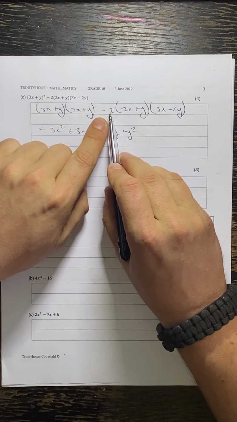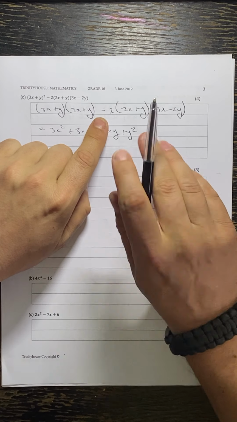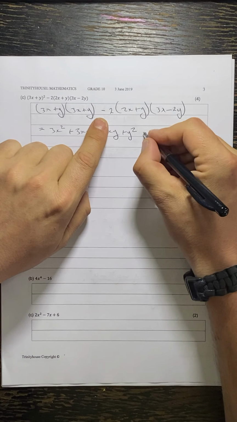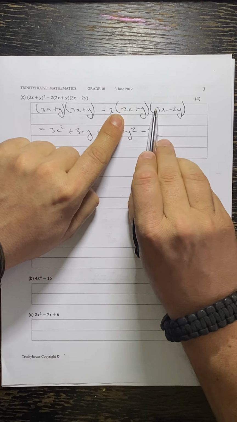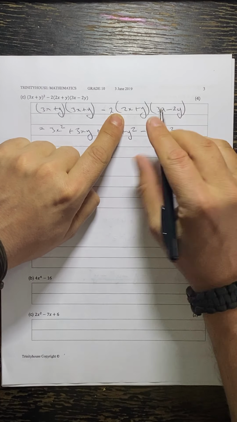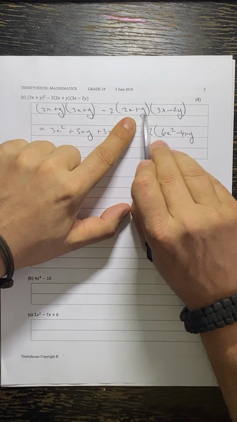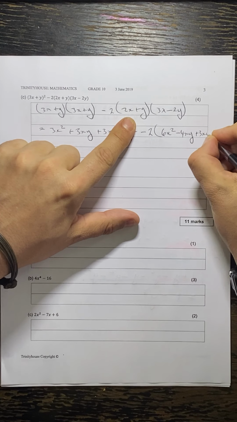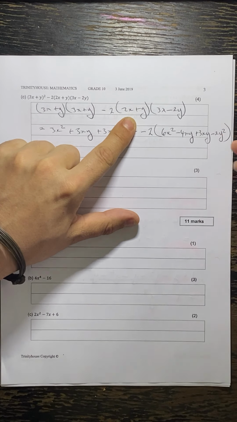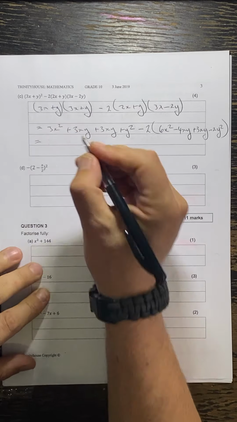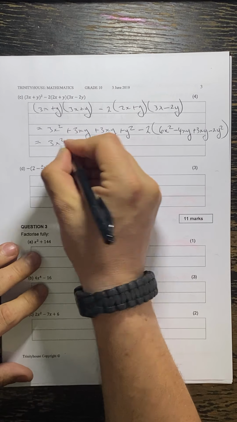Now, before I distribute this minus 2 in, I must FOIL, grade 10s, remember, BODMAS, so we have to do brackets first. So minus 2, and let's FOIL this out. So the firsts, 6x squared, outers minus 4xy, inners plus 3xy, and then the lasts minus 2y squared. Okay, so now I'm just going to get like terms together. So that's just going to be 3x squared.